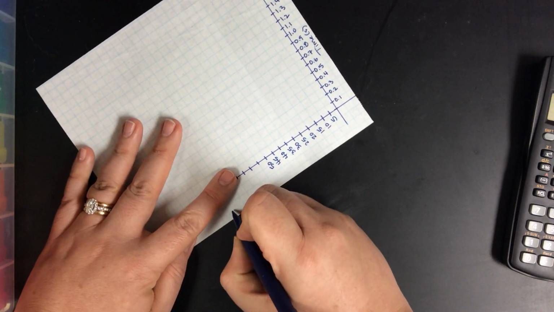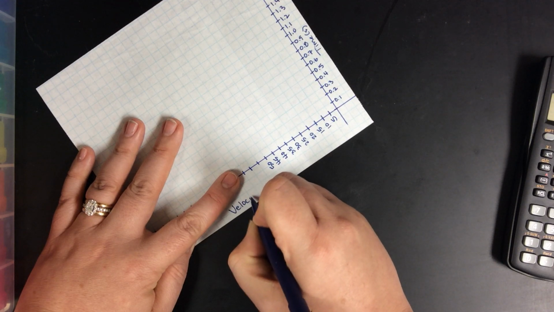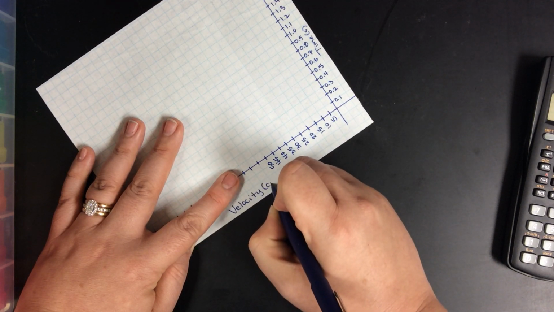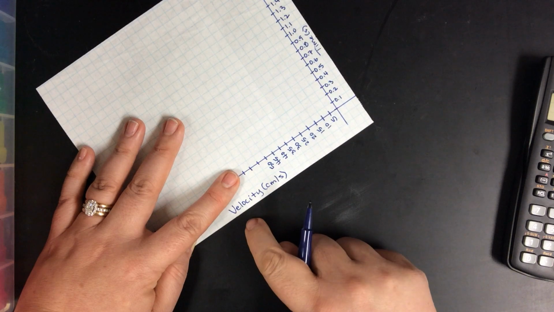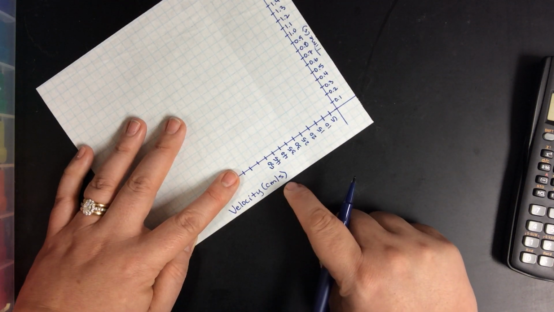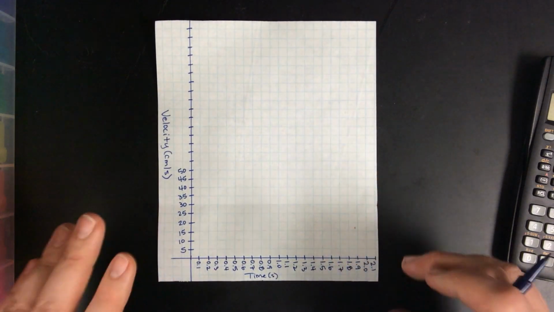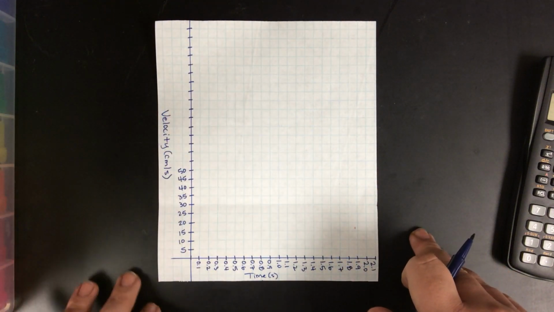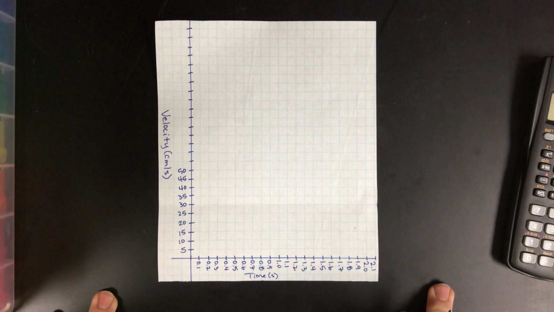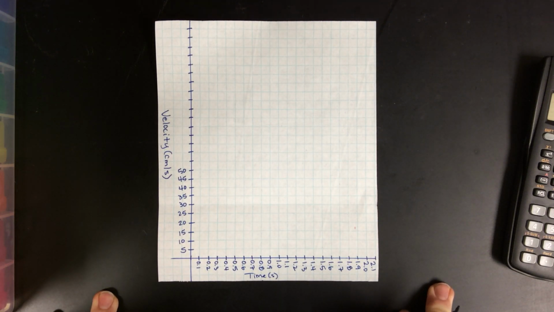to the top. Remember to also label your y-axis, and that's velocity in centimeters per second. Once you have your axes labeled, then you can go ahead and start plotting your velocity points.